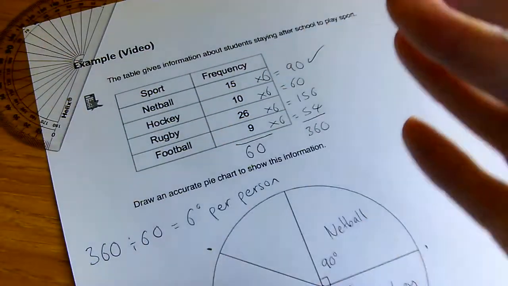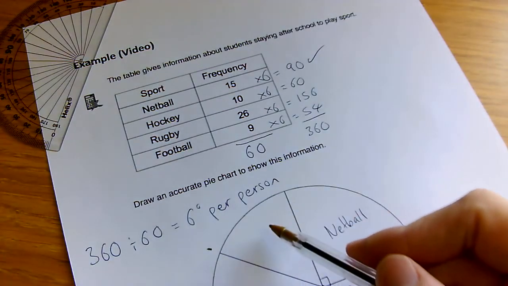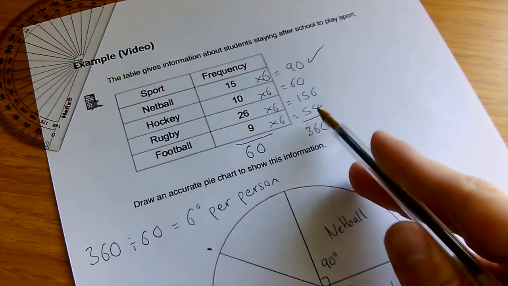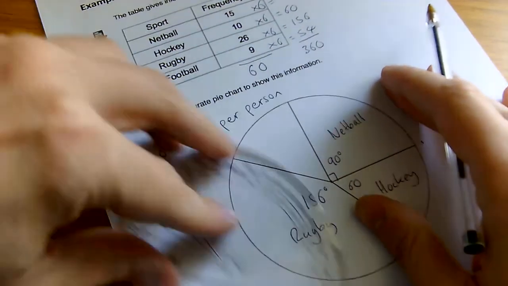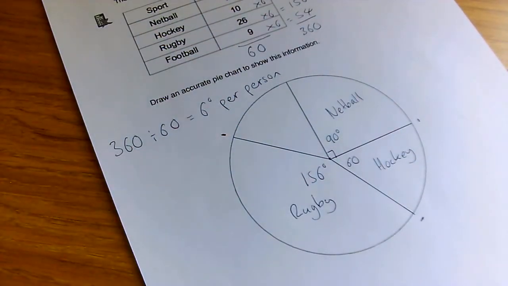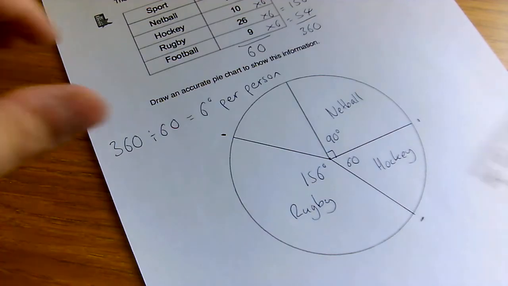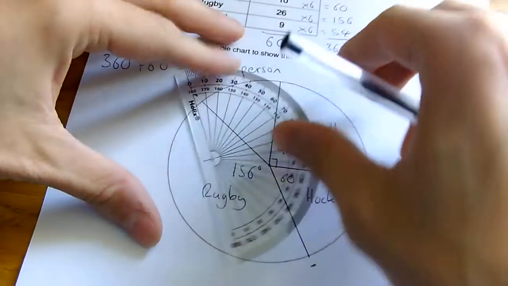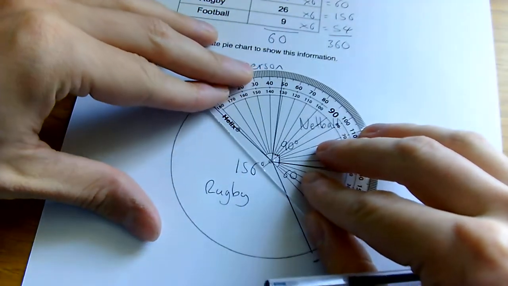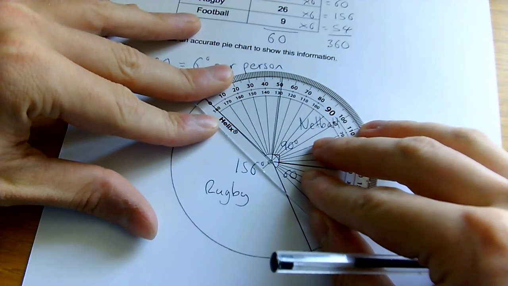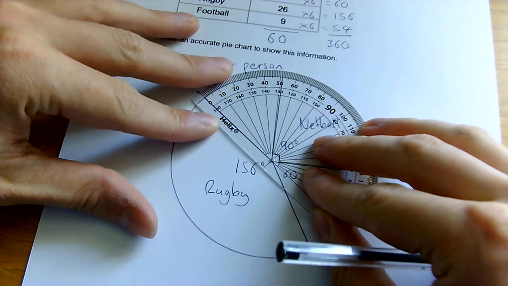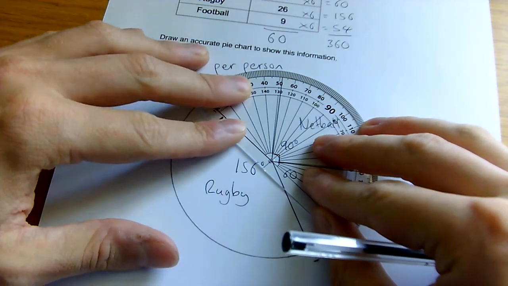Now, football, it's kind of already done, isn't it? Because we've got this section here. Why don't we just check, though, that it is actually 54 degrees? It should be pretty close. Might not be exact, but hopefully pretty close. So I'll do that by kind of pretending I was going to draw it. So I'll put that on there, line it up, and does the line at the top come in with 54?